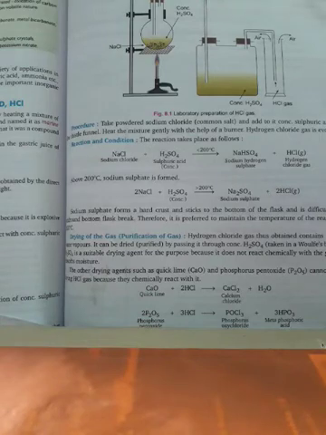Okay. Then procedure. First place common salt, sodium chloride, in the flask and pour concentrated sulfuric acid through the thistle funnel, and then heat the mixture gently. Why should we heat the mixture gently initially? To control the evolution of hydrogen chloride gas. Okay. So this point also: heat the mixture gently.